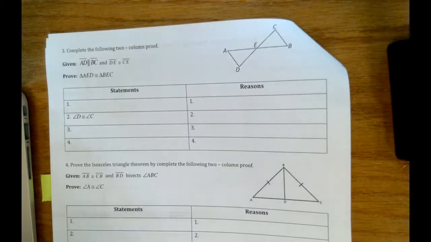Complete the following two-column proof. Given that AD is parallel to BC and DE is congruent to CE, we would like to prove that triangle AED is congruent to triangle BEC.